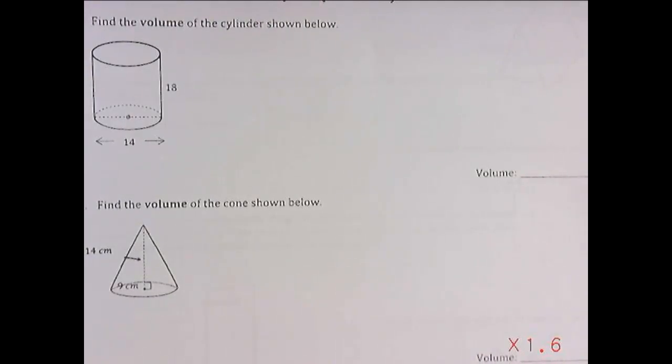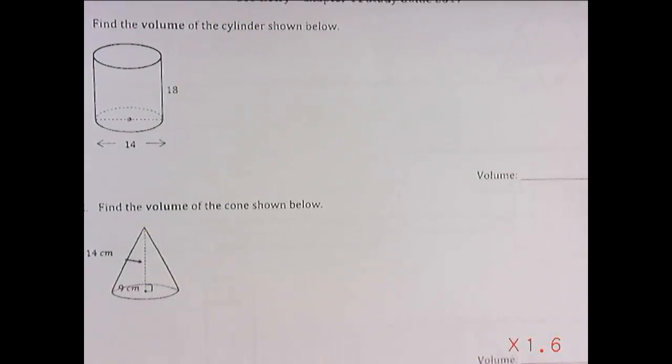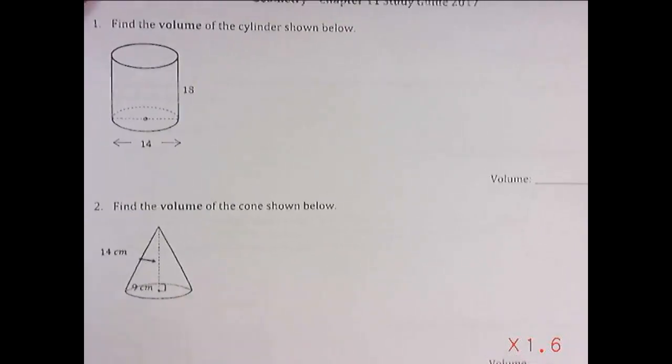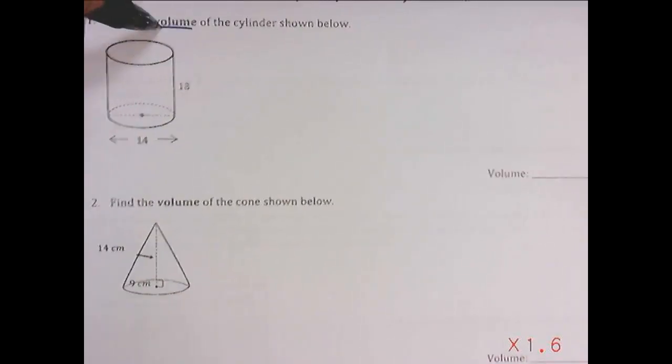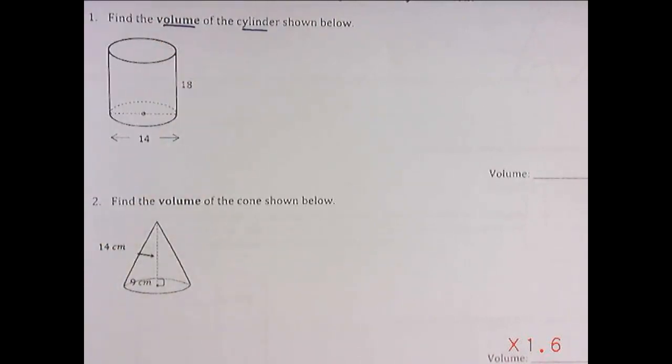Hey guys, okay, so let's get started on this study guide. I'll try to be as efficient as possible. The first thing it says is find the volume of the cylinder below.